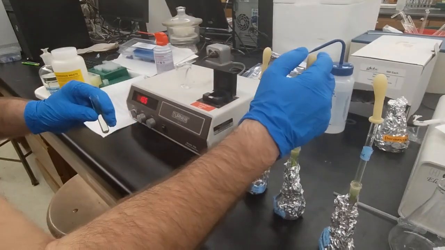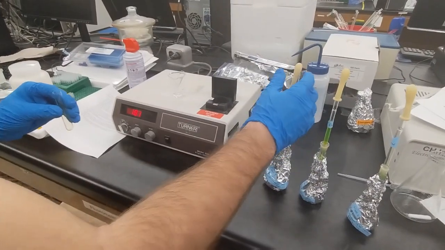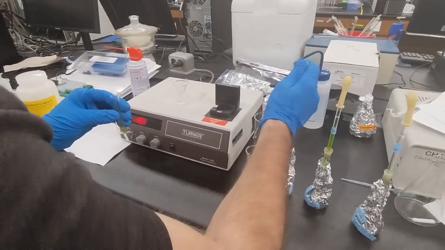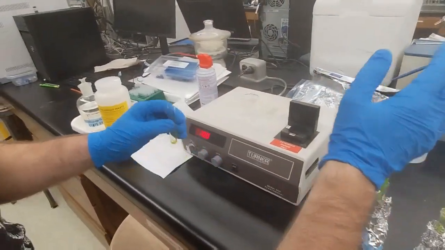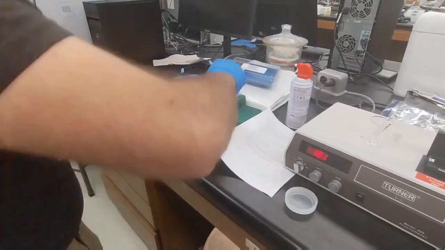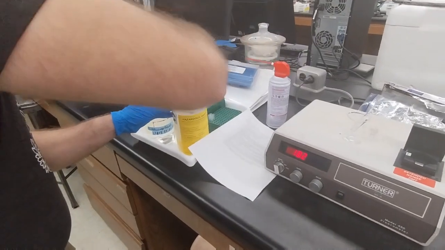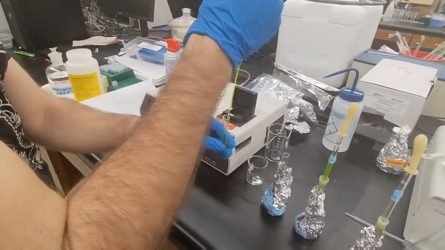And then our last standard solution is in flask 1. It is 110 micrograms per liter, or milligrams per liter. We just add a little bit to it just to wash it out. Dump it into the hazardous waste. And we fill it up.